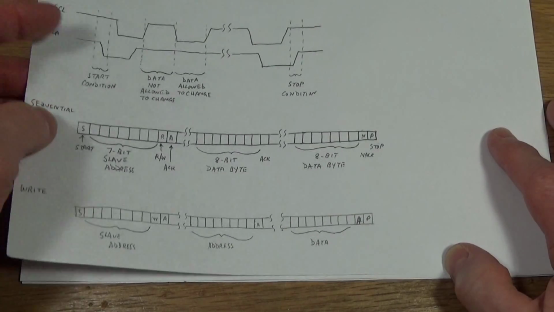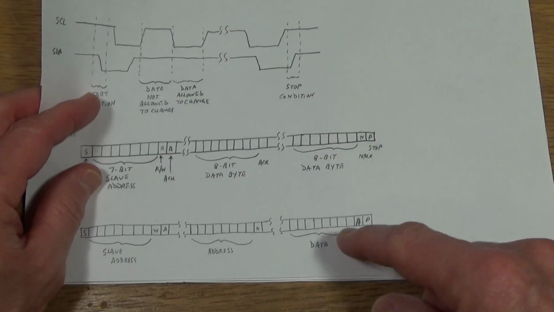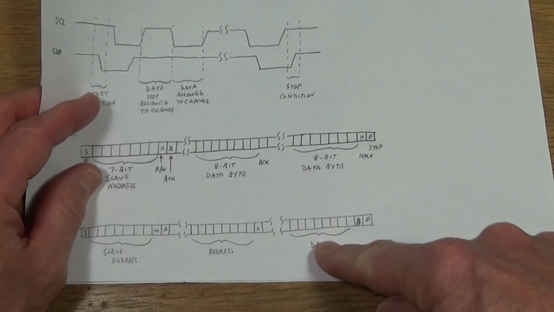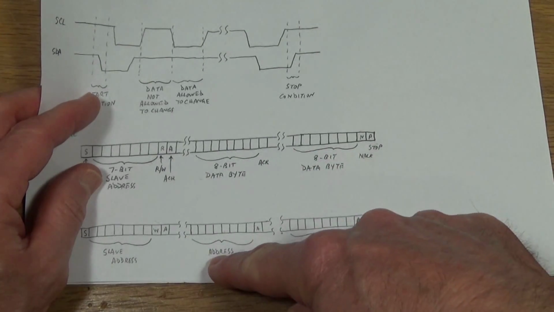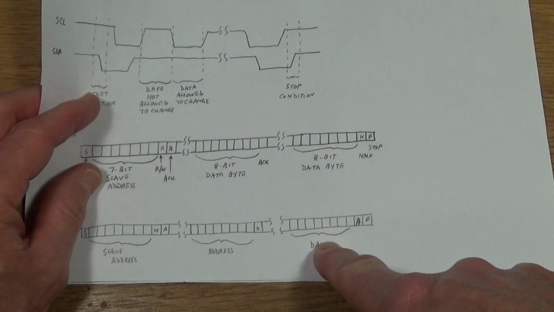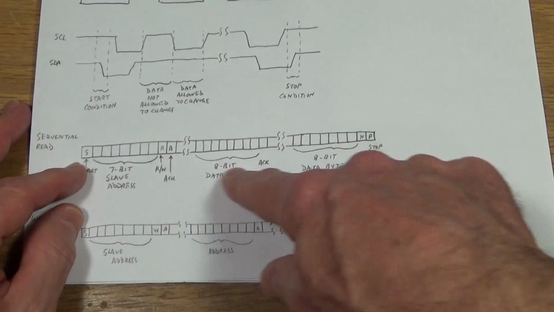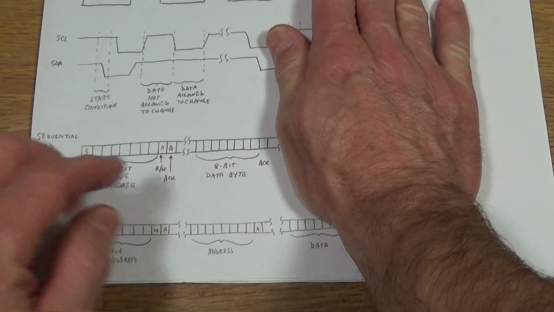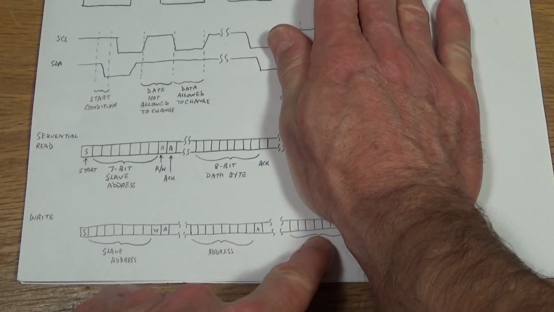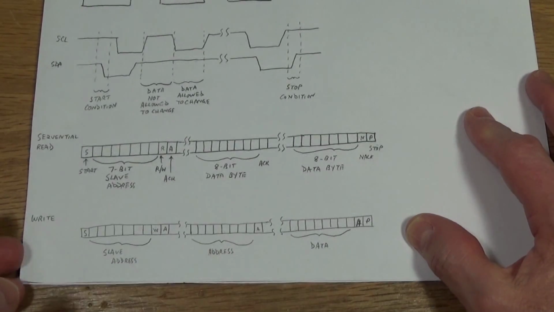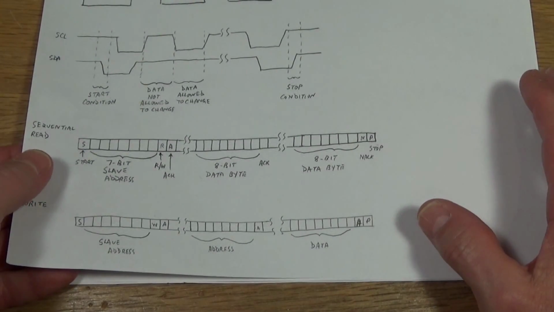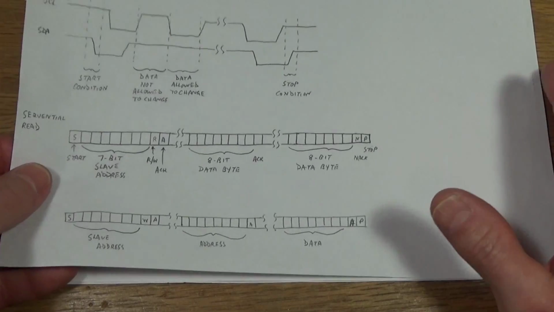Now, if I want to read, I could read from this address. If I just did this with 3 bytes, slave address, the address it wants to write to, and then the data that it writes to that address, if I switched it over and did another read like this, that first byte read would be this one here that was written previously. But now I want to write or read from a specific address, and this is how it gets done.